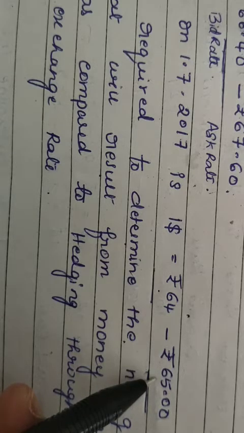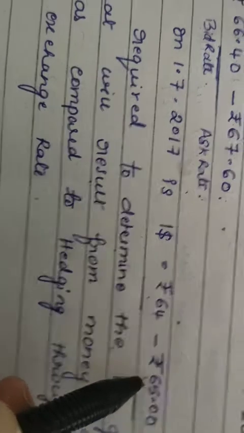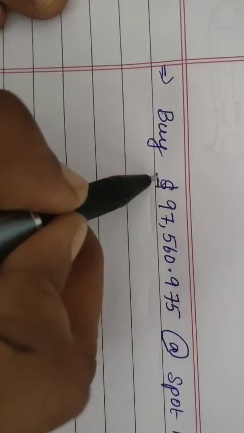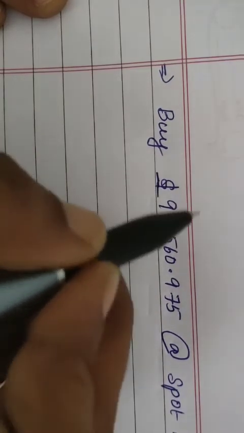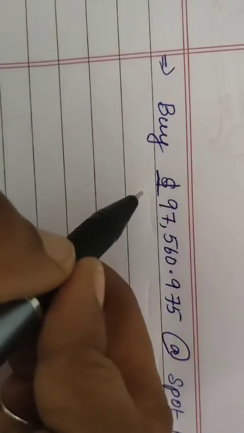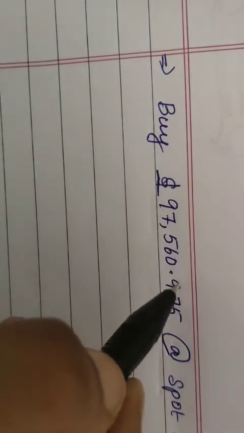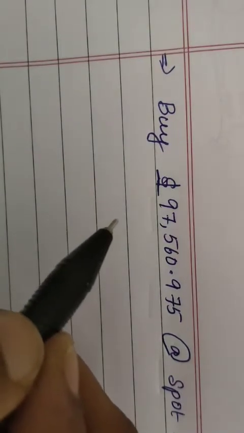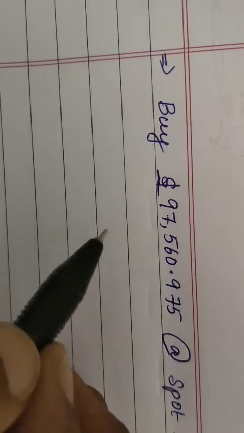Now at what rate do you buy? You are buying the dollar. It means the bank is selling the dollars, the foreign currency. So at what rate do banks sell the foreign currency?